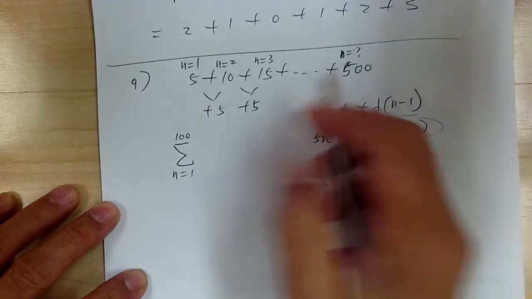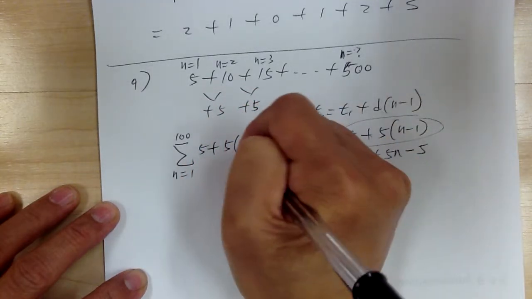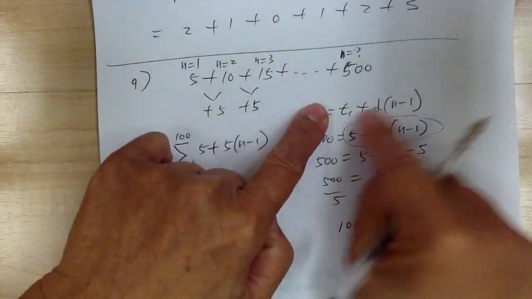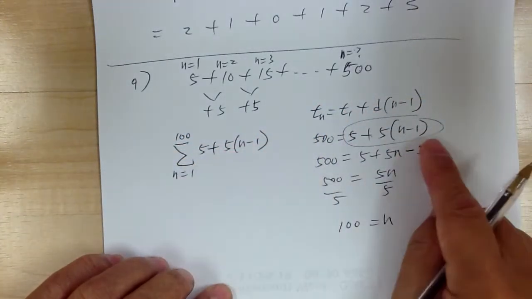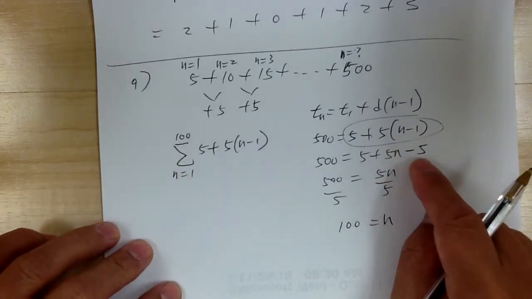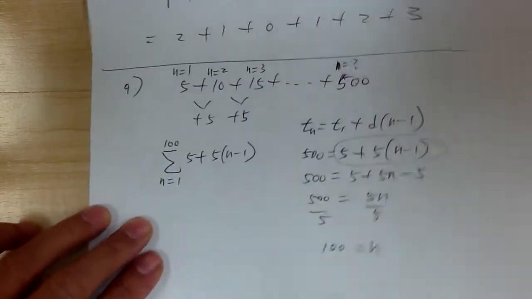This is for each one. So it'd be 5 plus 5 times (n minus 1). Okay, because t of n, whatever you have over here, goes over here. And again, n is going to vary from 1 through 100. So this is one of the ways to do it. Now there are many ways to do this.